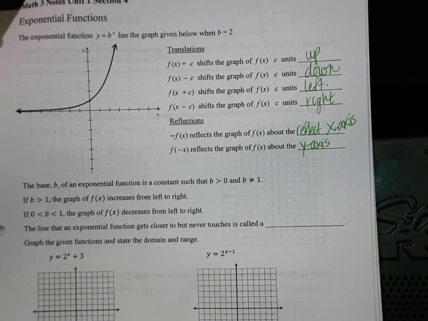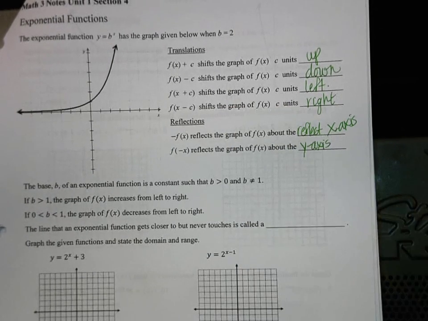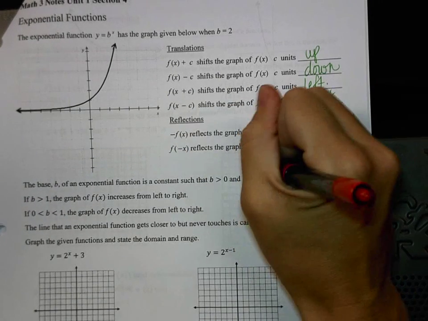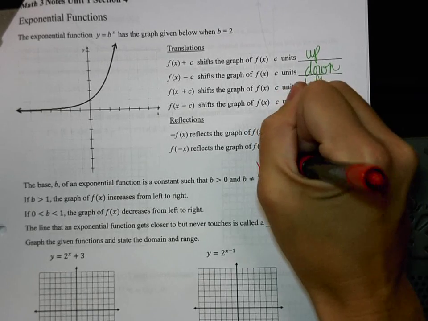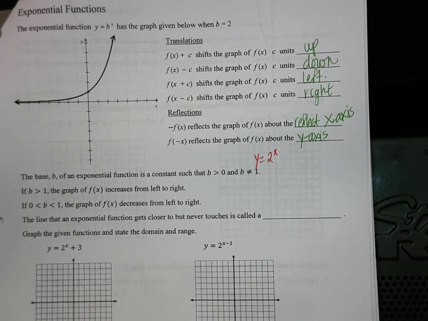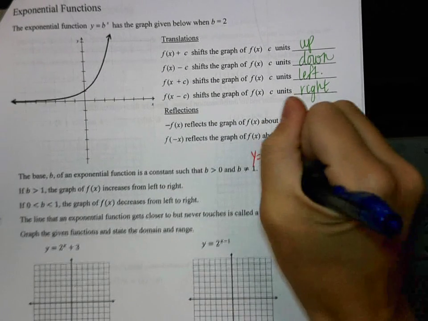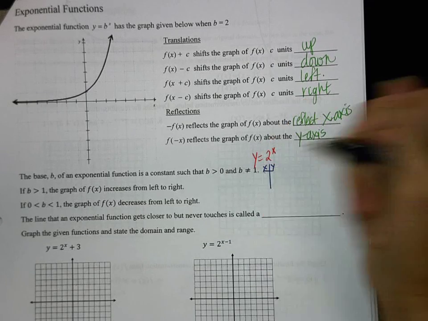And let's say that my function is y equals 2 to the x power. You may have seen something like this before, and we're taught that the easiest way to graph this would be to make a t-chart. Okay, so you have x, y.